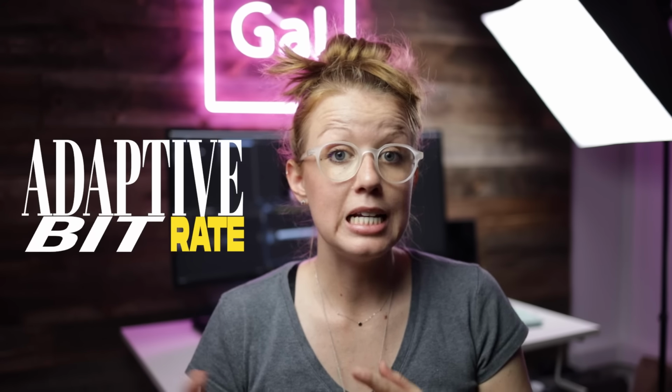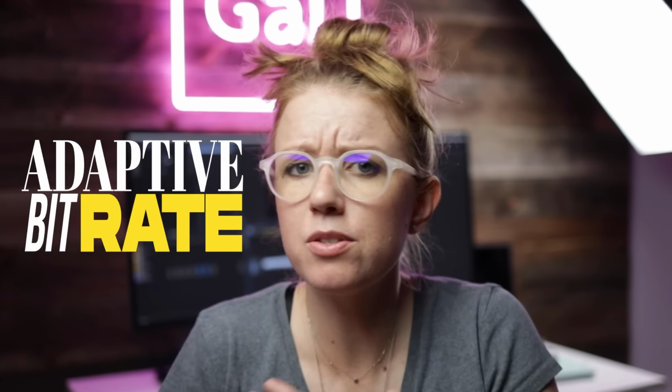And now that we're talking about resolution and bitrate, a new preset that's now available is adaptive bitrate. And you might think, oh, it's very similar to variable, right? Well, actually, it's a lot different. Adaptive, what it actually does is it will automatically calculate the best bitrate for the resolution of your source footage.